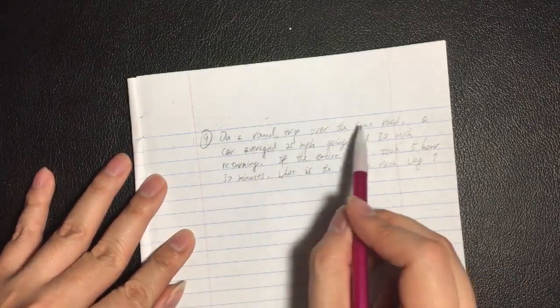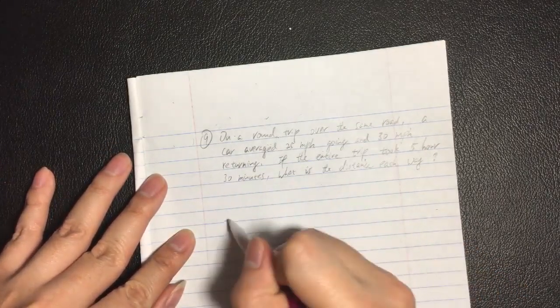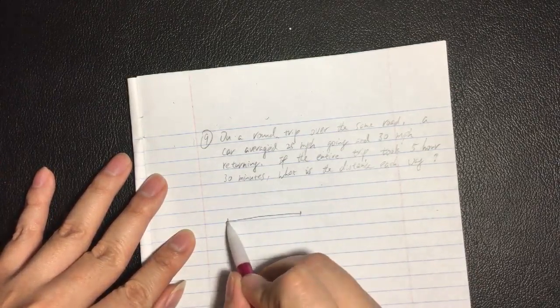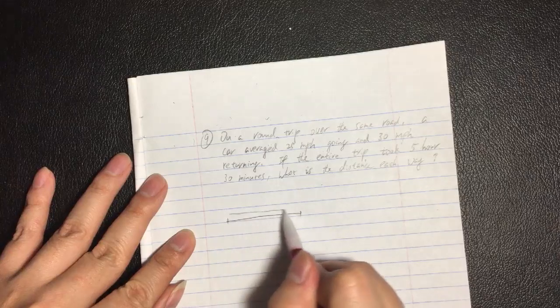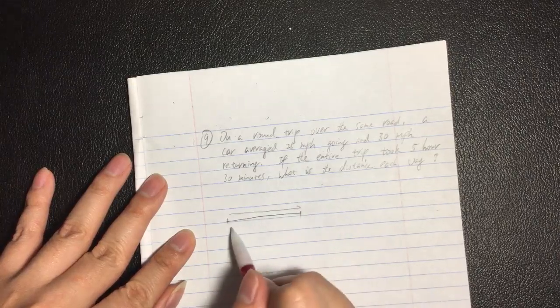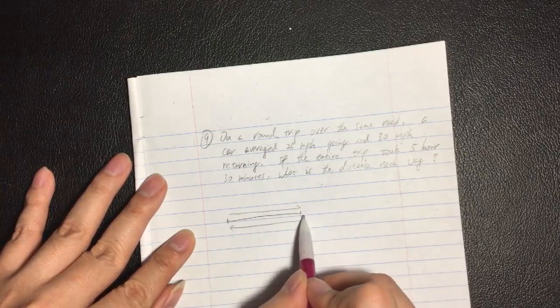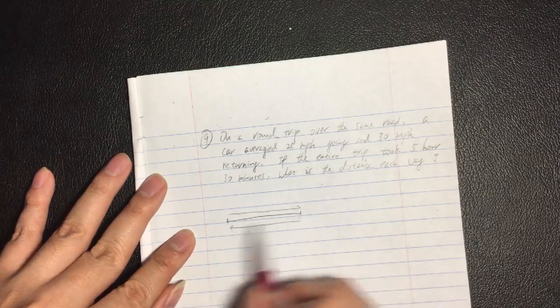So on a round trip over the same road. Round trip means you start from one point, you go to some destination point, then you return. That's called a round trip.